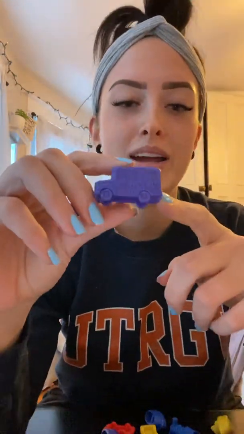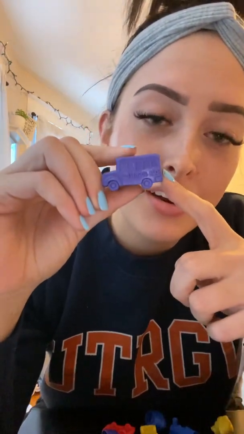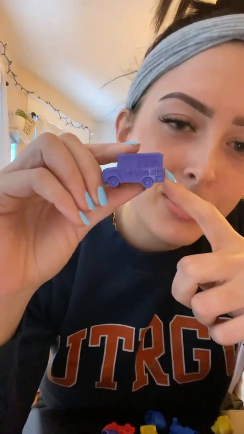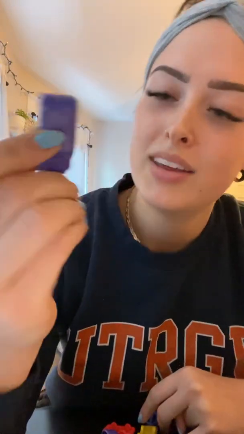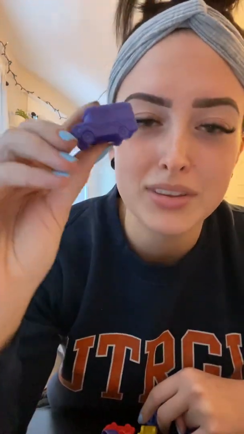So starting off, we're going to look at a school bus. It's purple. I know they're not purple in real life, but I have a purple one. So looking at the school bus, there are windows on it. I know they're kind of hard to see in this, but if you look at them, what shape do they look like? Do they look like a circle? Do they look like a triangle? No, they look like a square. They almost kind of look like a rectangle if you turn them a certain way, but they're squares.